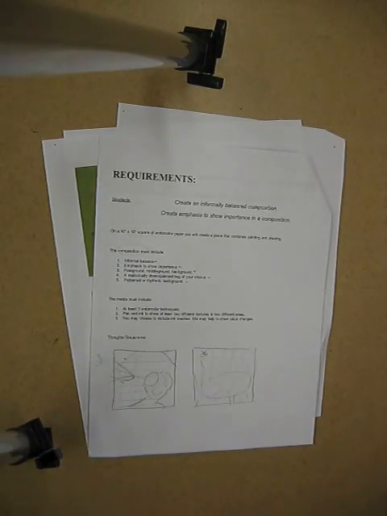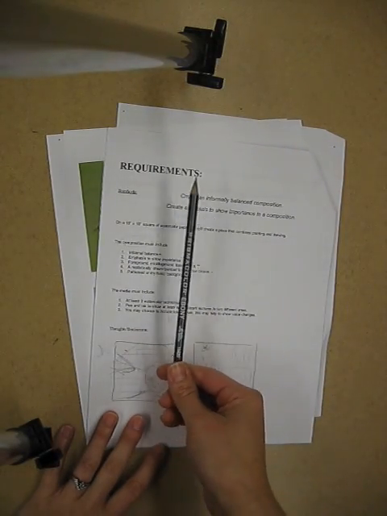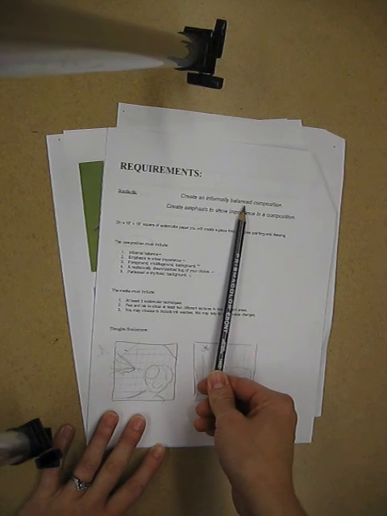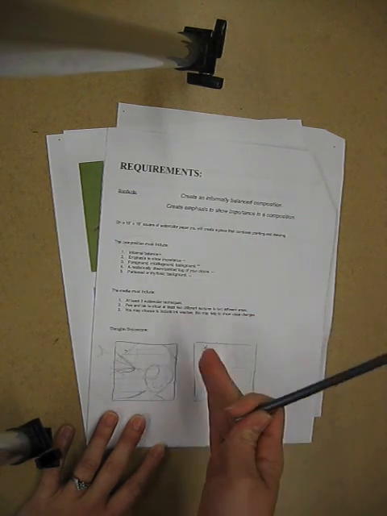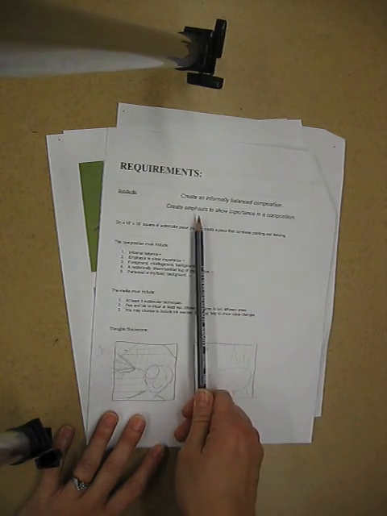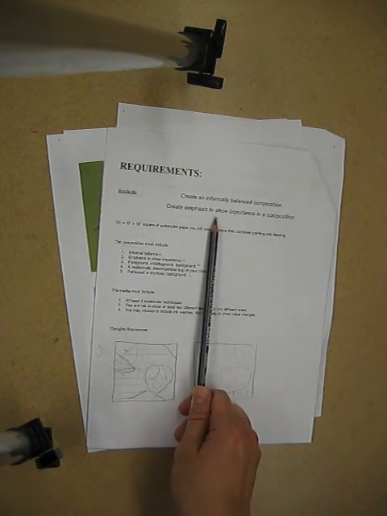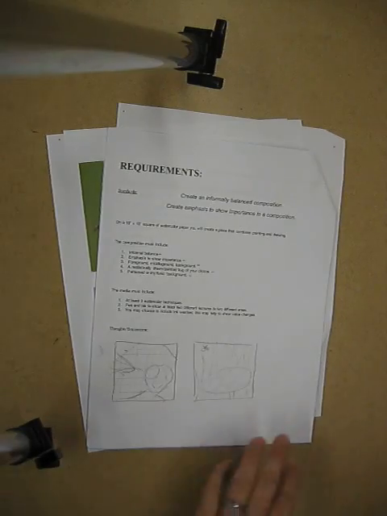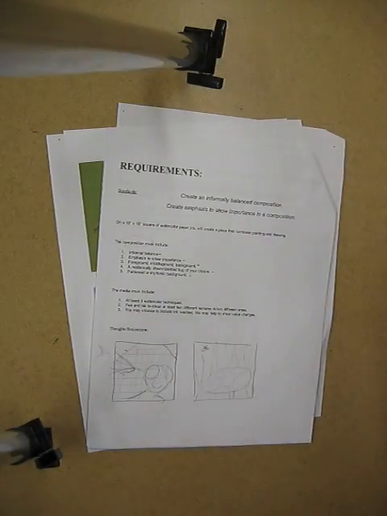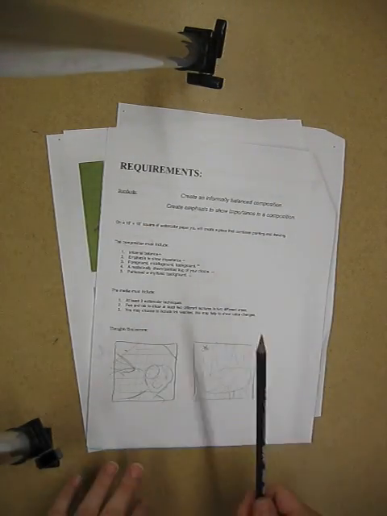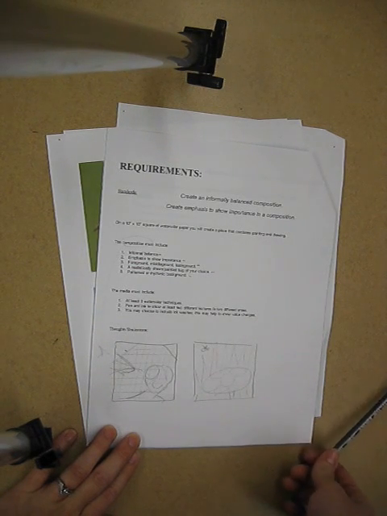All right, so for review of your requirements, you are creating an informally balanced composition. Remember, no symmetrically balanced compositions. You're creating emphasis to show importance in your composition. And then, I gave you a 10 by 10 inch square to do your composition on so that it's the same size for your actual painting.